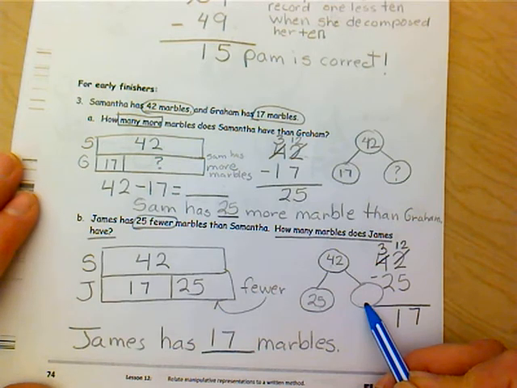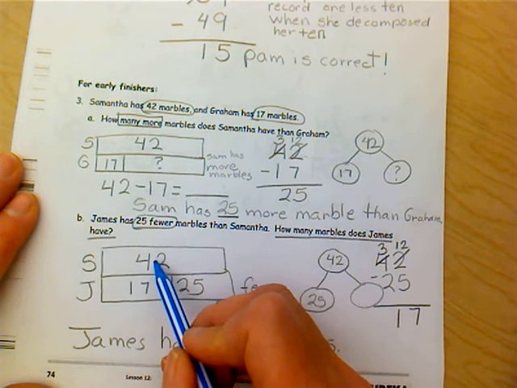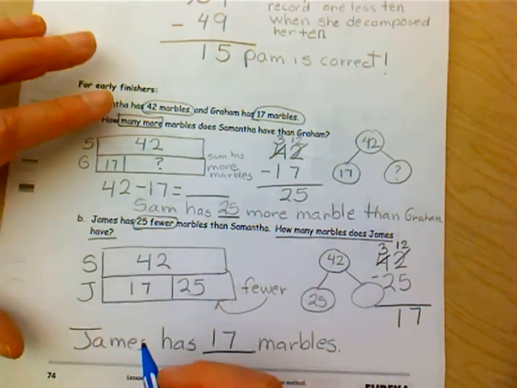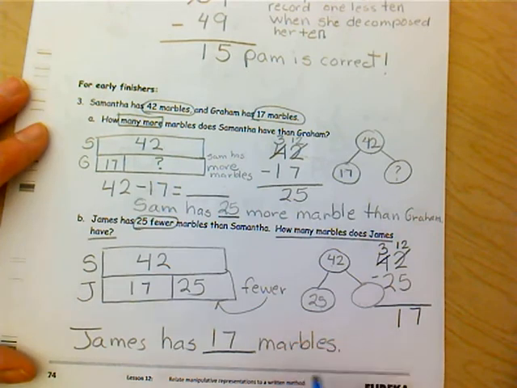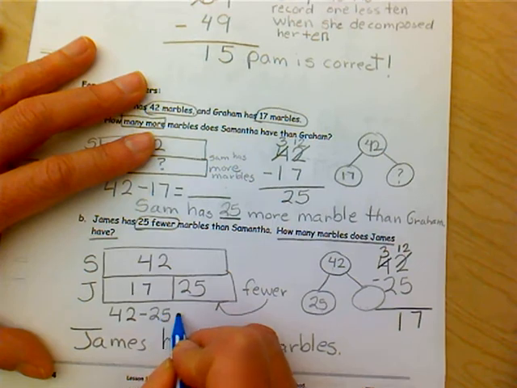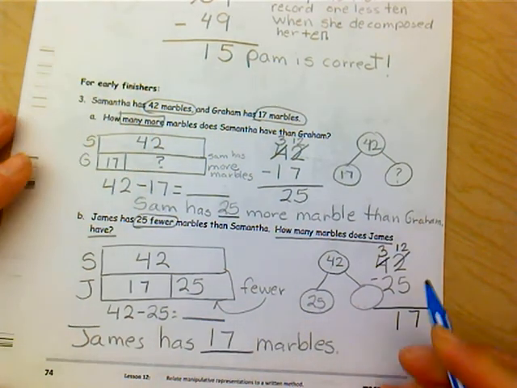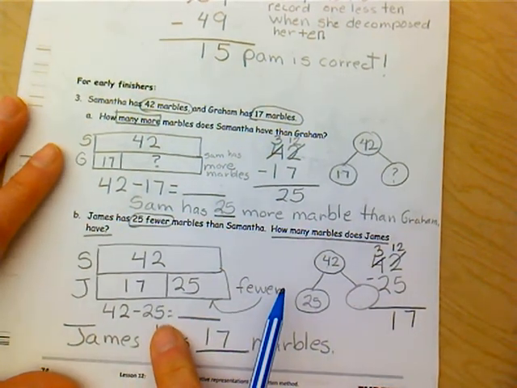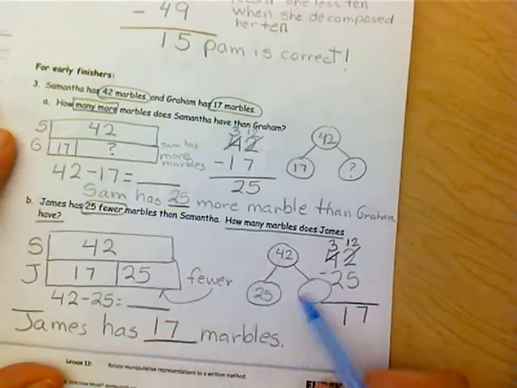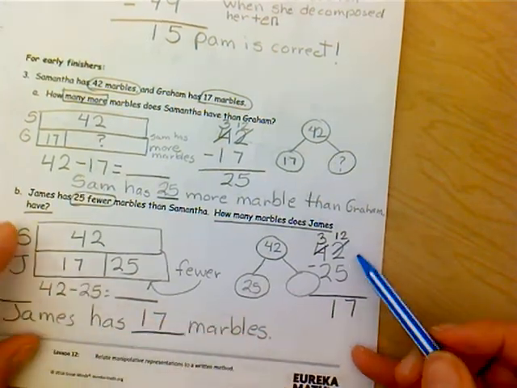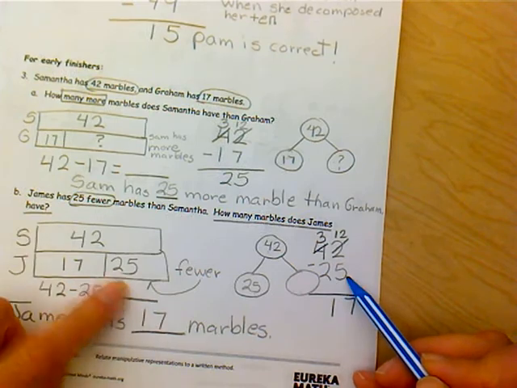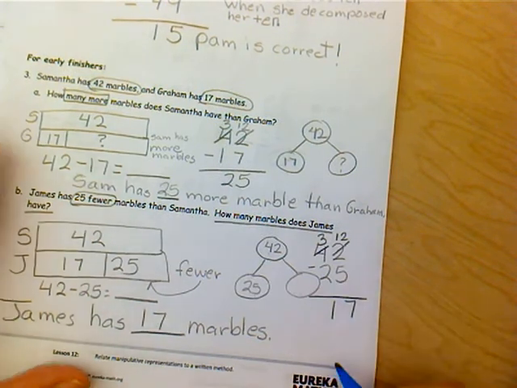So I know that 42, let's see, 25 fewer, so I know that 42 take away 25 should give me the number that James had, and I did write that as a horizontal problem, or at least I just did. I should have. I also showed it in my number bond, but I also showed it over here in a vertical form. 42 take away the 25 fewer would give me how many James had.